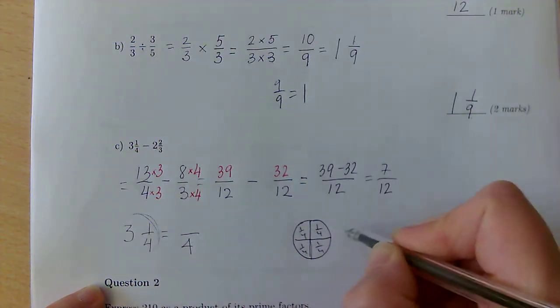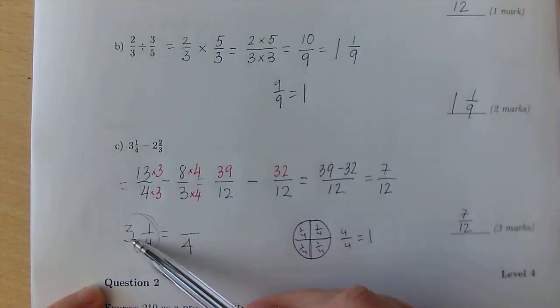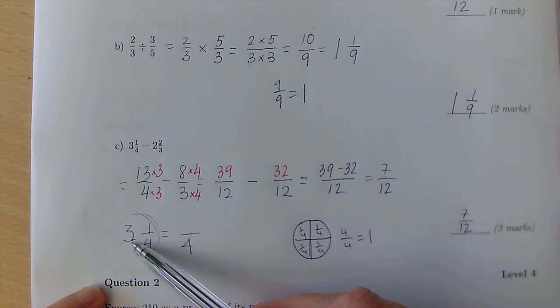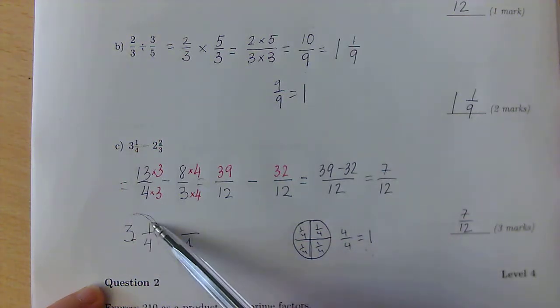So we have 4 quarters in every one. If you have 3 wholes, 1 whole has 4 quarters, but 3 wholes will have 12 quarters, and 1 more. So altogether you have 13 quarters.